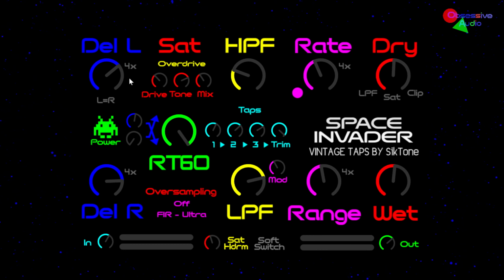Crossfeed sends the left delay line into the right, or vice versa, the right into the left. And sometimes you're going to want that if you set these times differently and it's decaying in a way that you don't feel as balanced. You can sort of correct that here. Or also you can get some very cool bouncing kind of effects here.